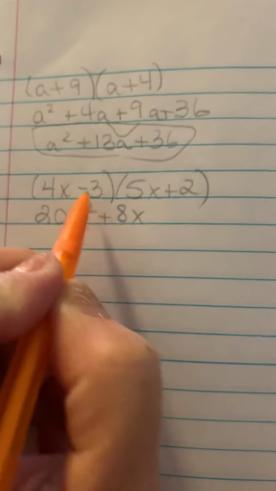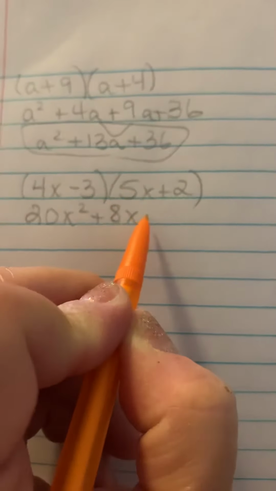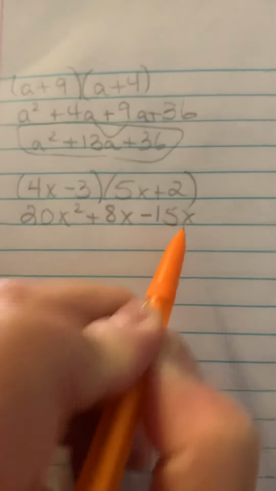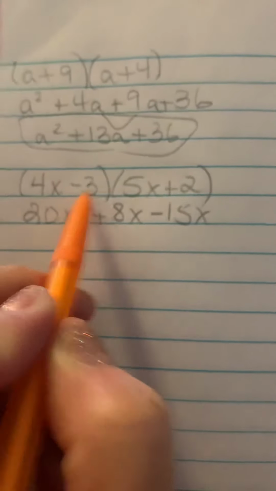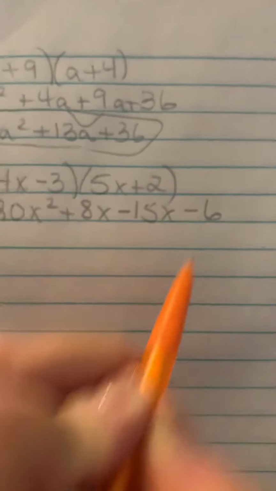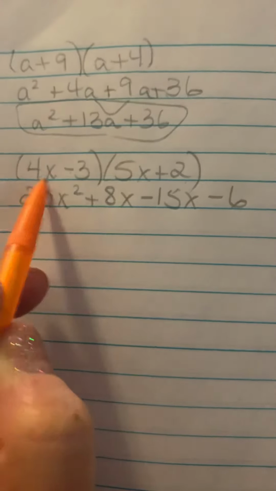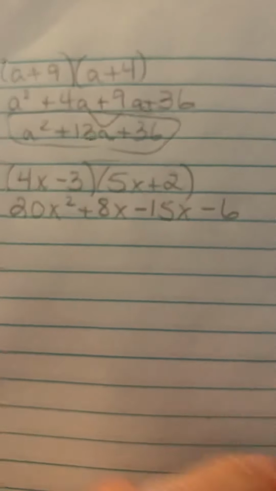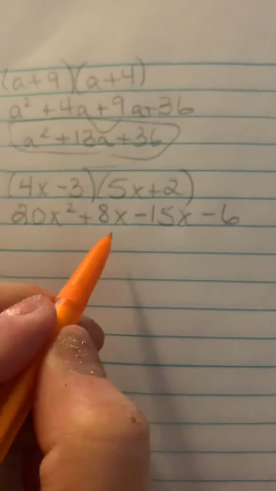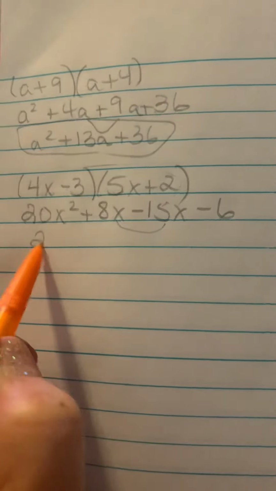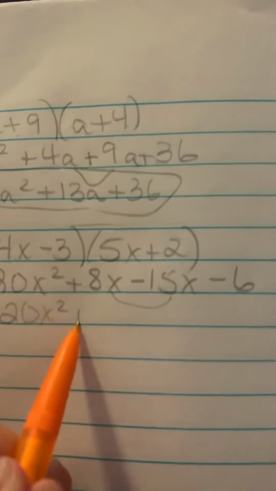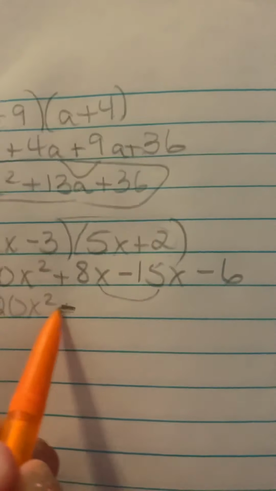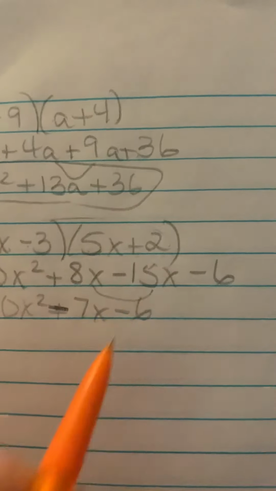The product of negative 3 and 5x is negative 15x. And the product of negative 3 and 2 is negative 6. Firsts, outsides, insides, lasts. And then our middle two together, our answer should be 20x squared minus 7x minus 6.